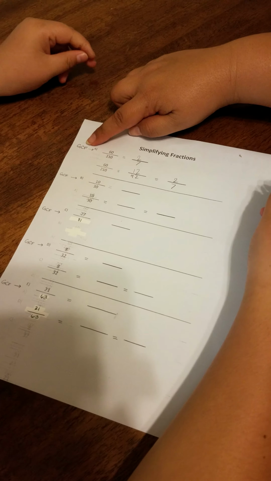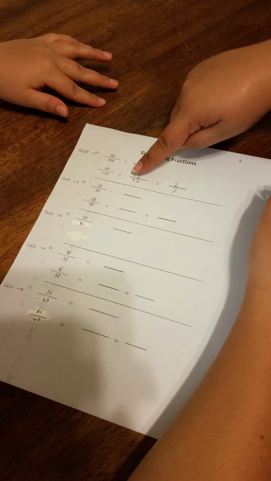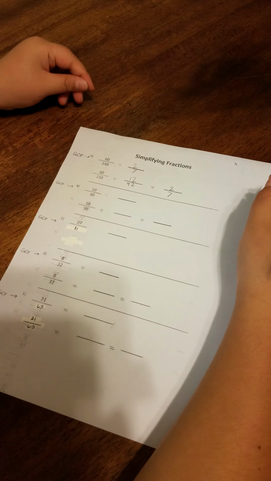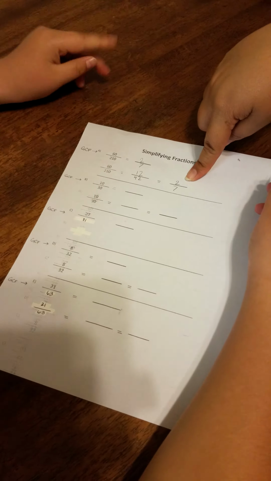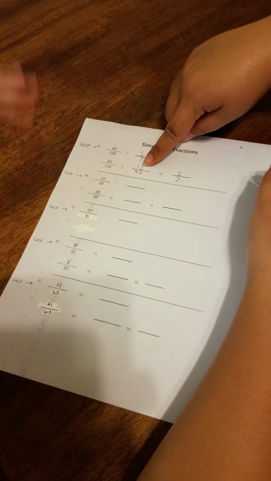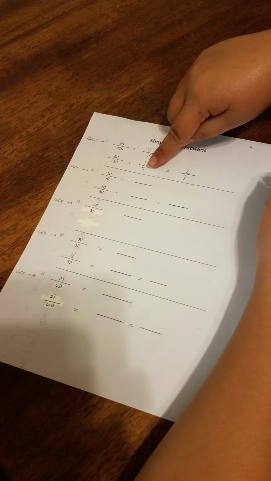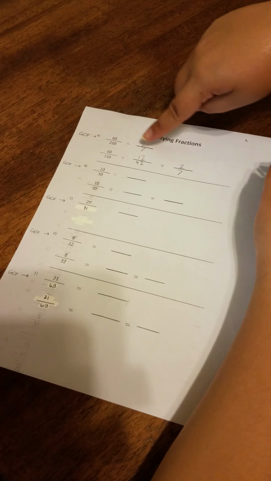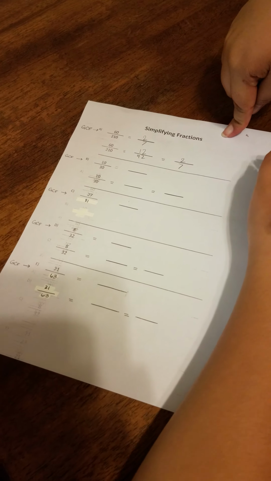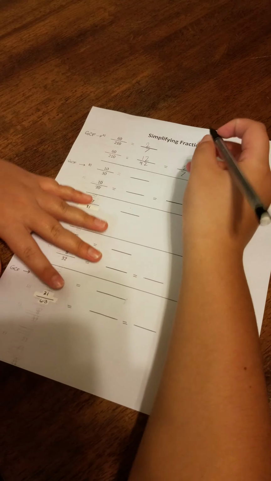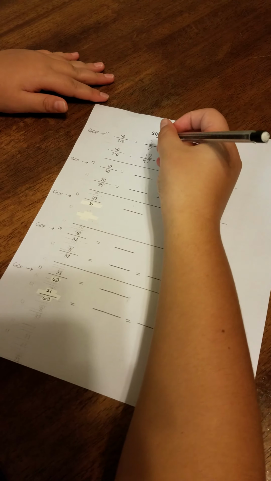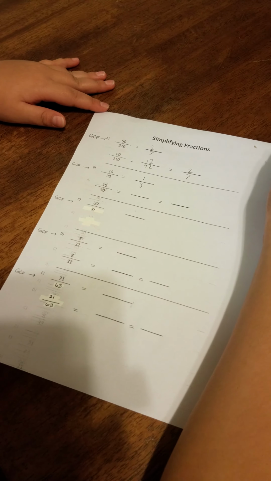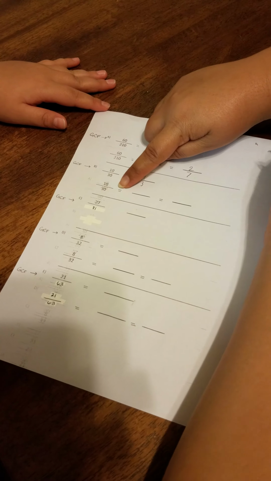So you can use the greatest common factor and it's easier because you skip a step, right? But if you're not sure, if you don't have the greatest common factor, you can use another number. And if you just keep cutting it down, if you just keep reducing it, eventually you get to the same answer. Okay, so you try this one. 1/3. Good job.